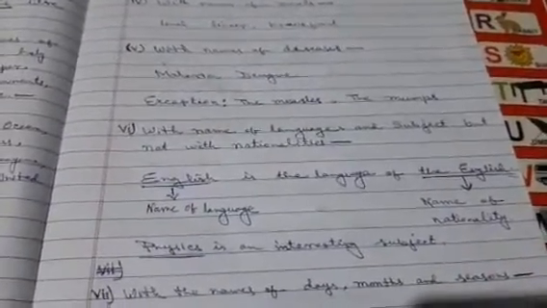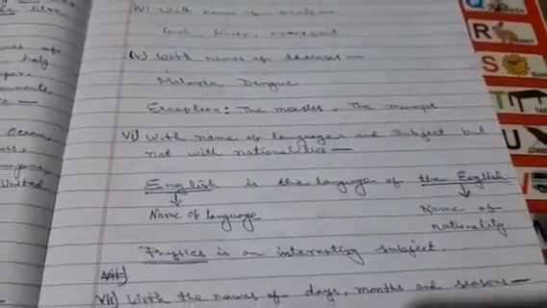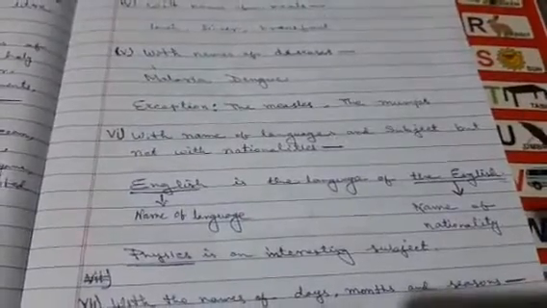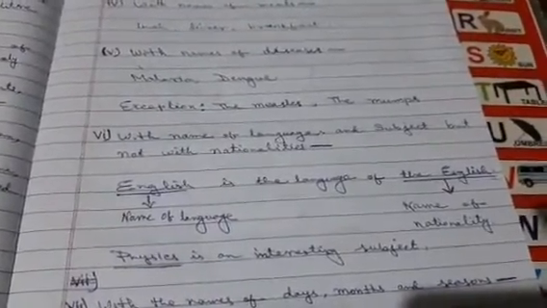Next example, physics is an interesting subject. Don't assume physics to be plural. Physics is the name of a subject.